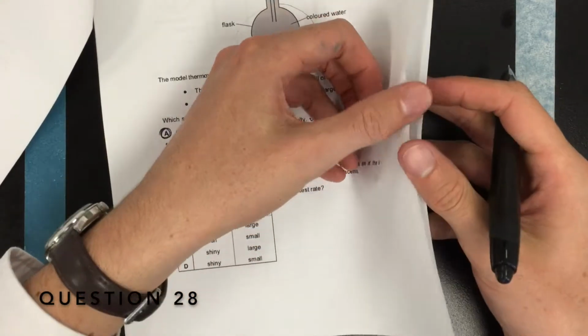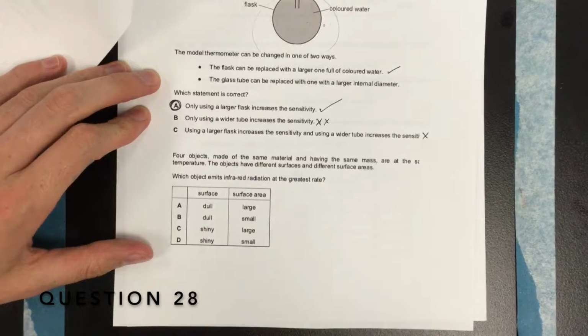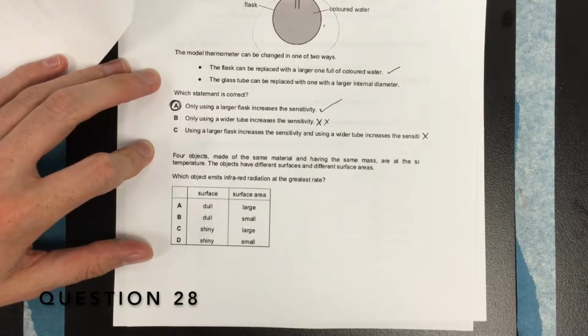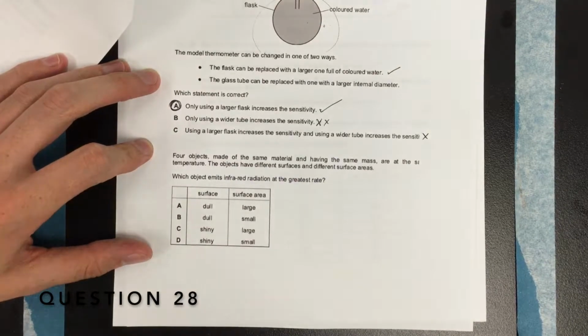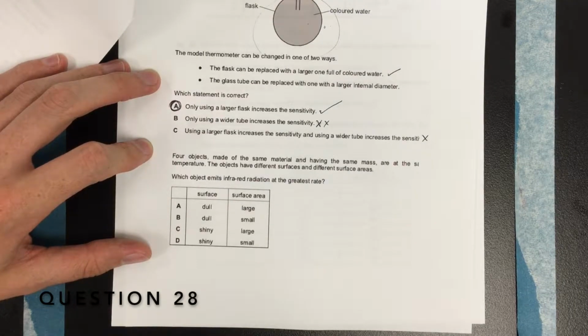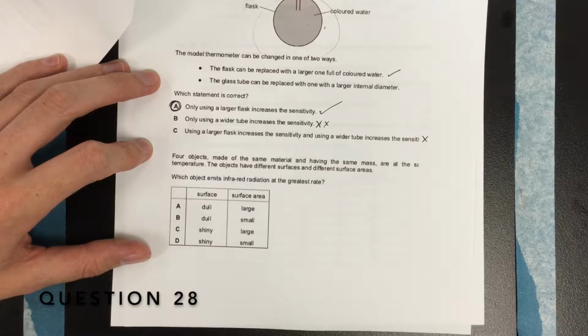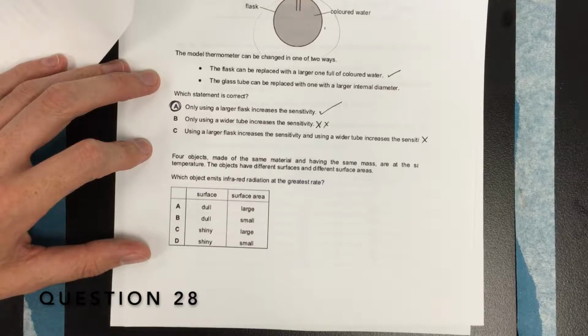Final multiple choice question, I believe. Yep. So 4 objects are made of the same material and have the same mass, and they are at the same temperature. So all three of those things have been controlled. We know they are all the same. Each of the objects has a different surface area and a different mass. Which object emits radiation at the greatest rate? So I'm asking, how will the surface area affect the rate of radiation, and how will the colour or texture of it increase the radiation as well?